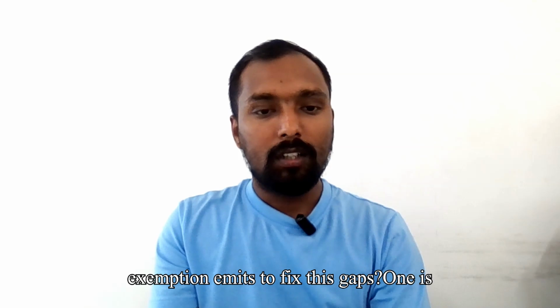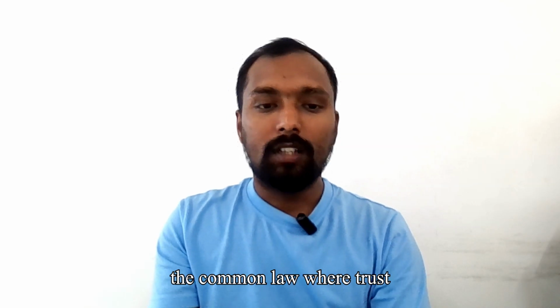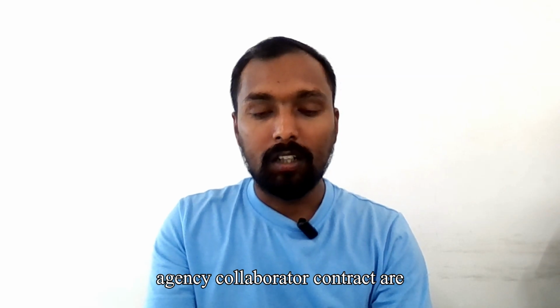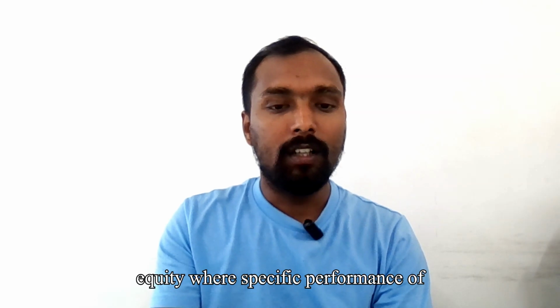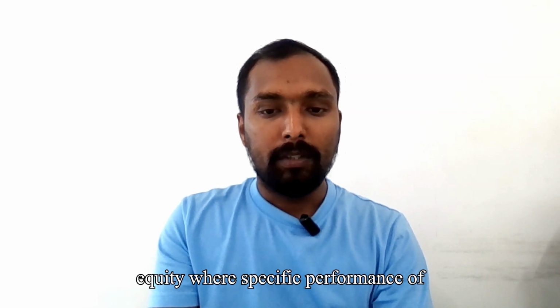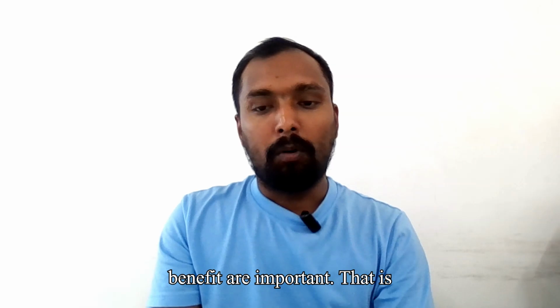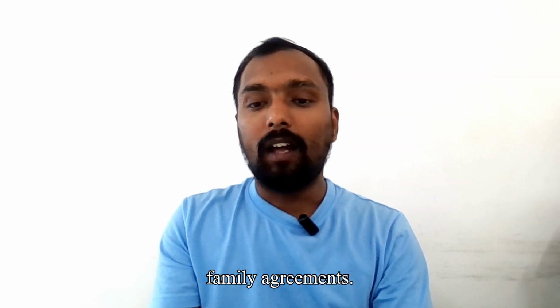So, what exceptions emerged to fix these gaps? One is the common law, where trust, agency and collateral contract are important, and another is equity, where specific performance of benefit is important, that is, family agreements.